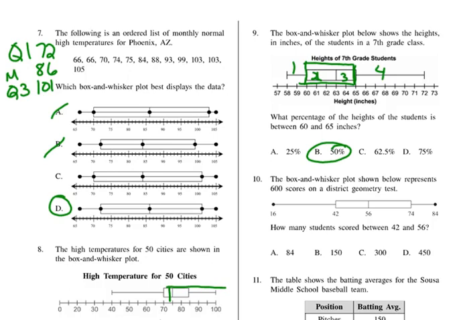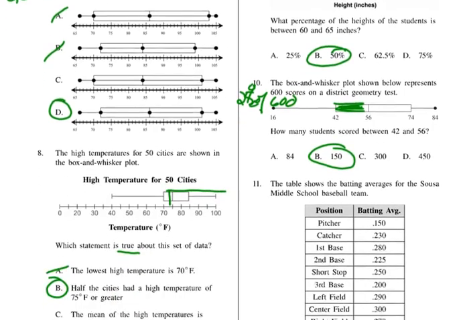How many students score between 42 and 56? So 42 and 56 is just this area. So that's 25%. I need 25% of 600, which I believe was 150. So that was doing a little bit of calculation.